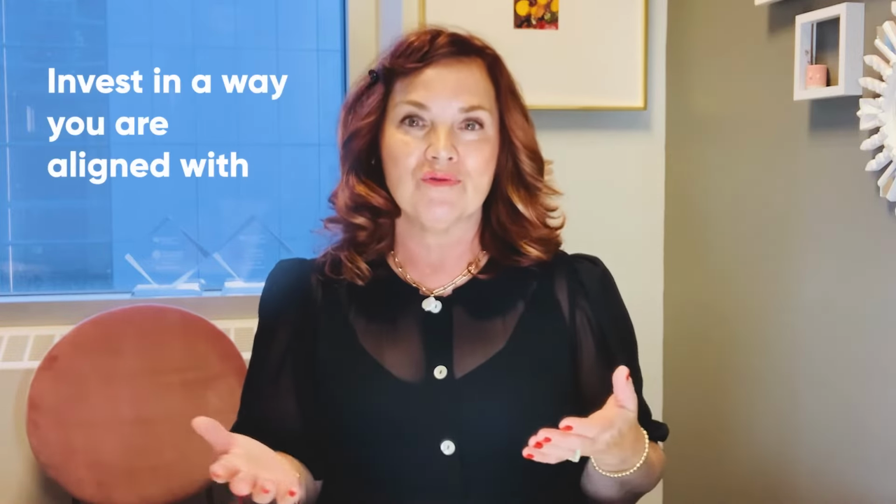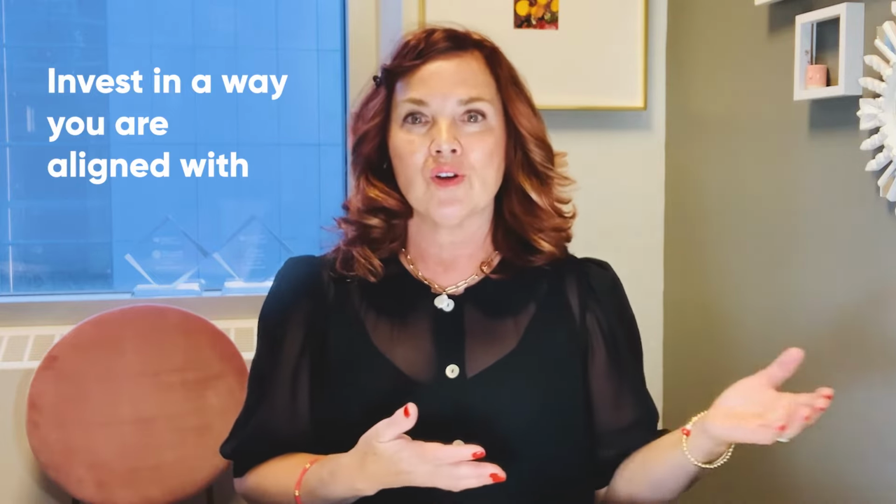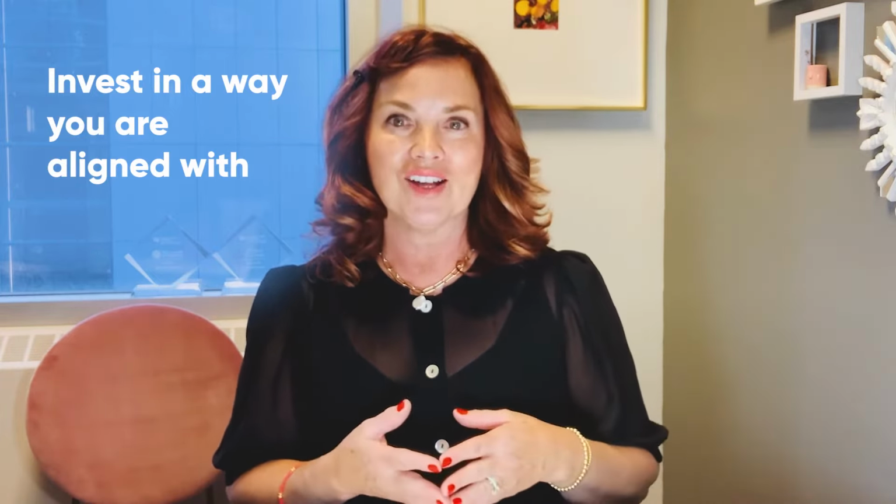So right in the middle is a balanced portfolio, which has a combination of both equities as well as fixed income. The more equities you have, the more stocks you have, the more volatility that you can feel in the portfolio. It's so important to know there are 5 different risk tolerances that you can choose from to ensure that you are investing in a way that you are aligned with.